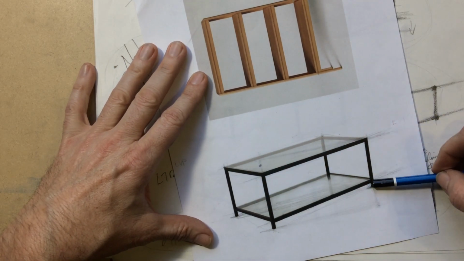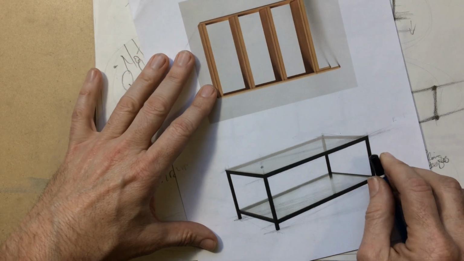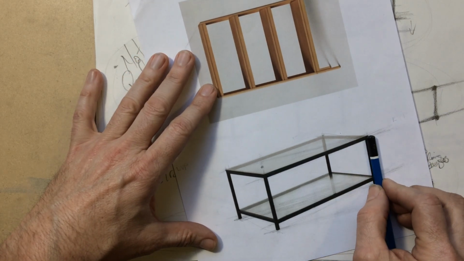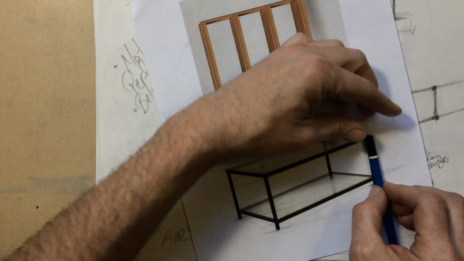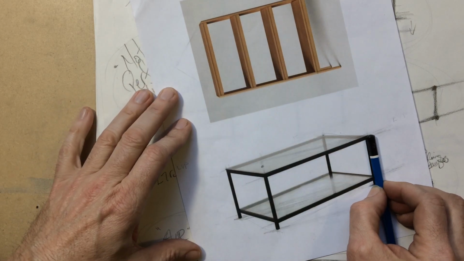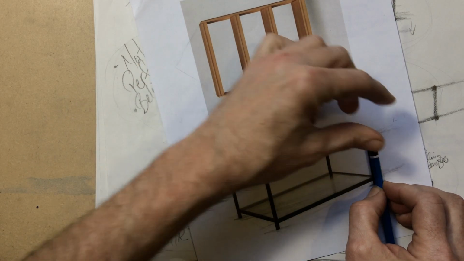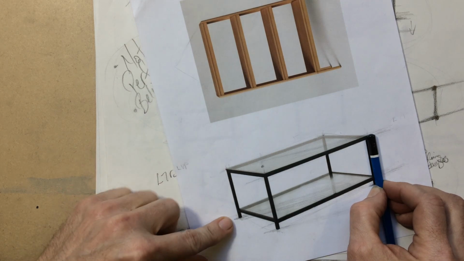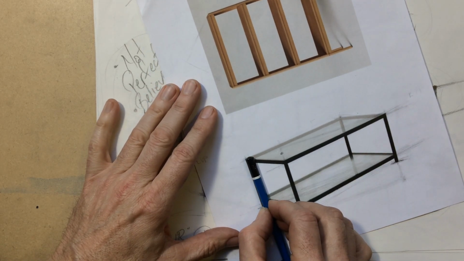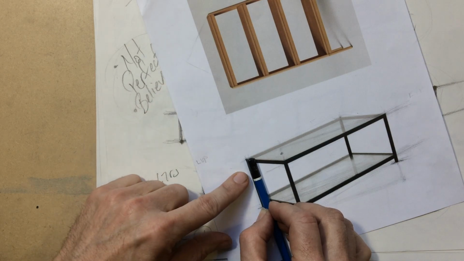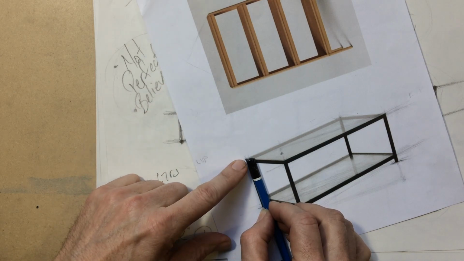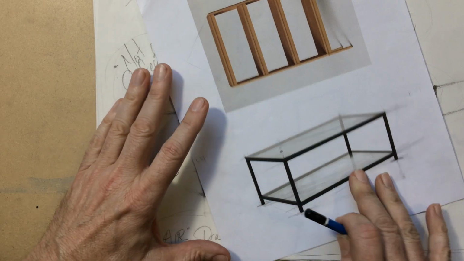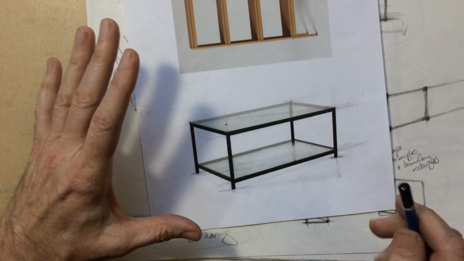But in looking at these two, if this was closer, it would appear taller than this. And it actually is a little bit shorter. So anyways, it gets tricky.